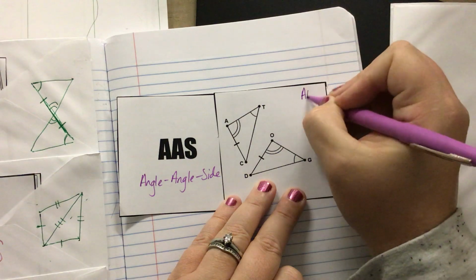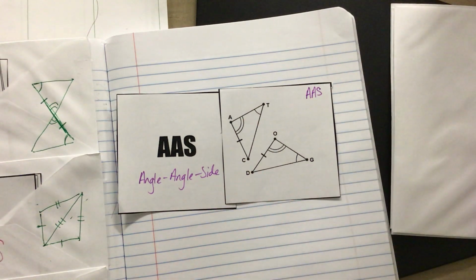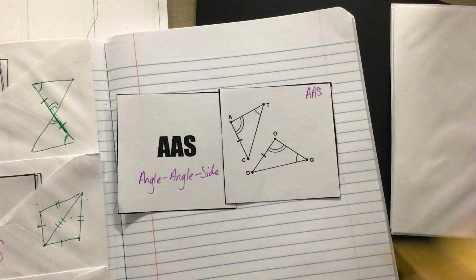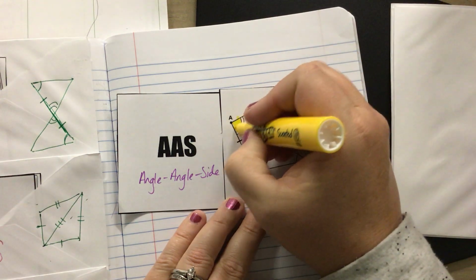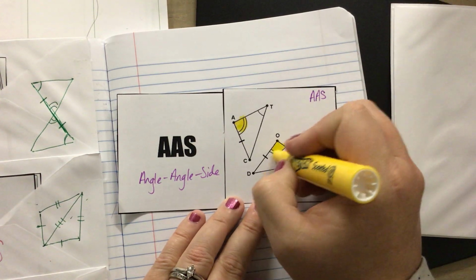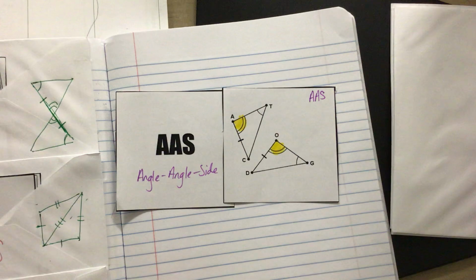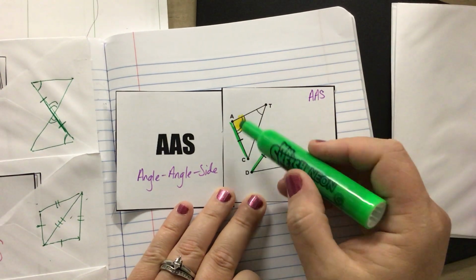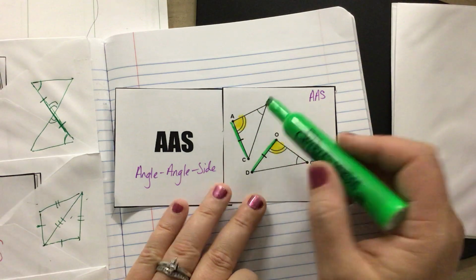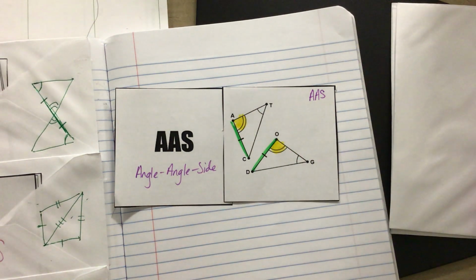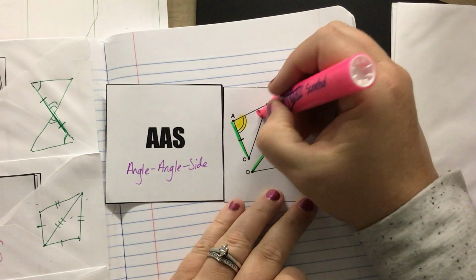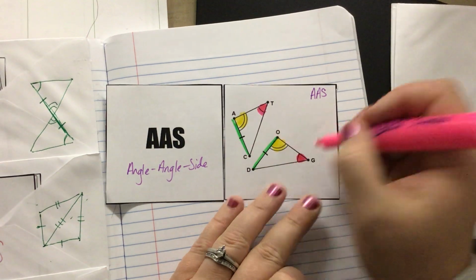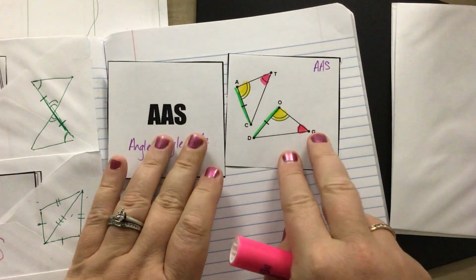So the reason that this one is angle, angle, side, if I look at the picture, notice the side that's marked, which if I color it here in green, is this side between the two angles? No, so that's why it's angle, angle, side. So again, the side is not between the two angles.